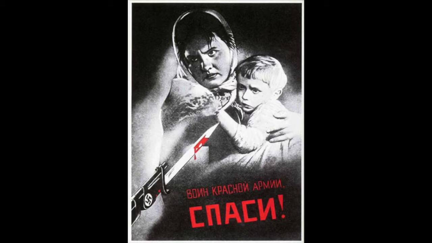So basically, possession, we'll talk more about that later, or just some other relationship. In this case, membership, right? The relationship of a part to a whole or a member to an organization, that type of relationship. Soldier of the Red Army, save us. Okay, so what are these genitive endings?